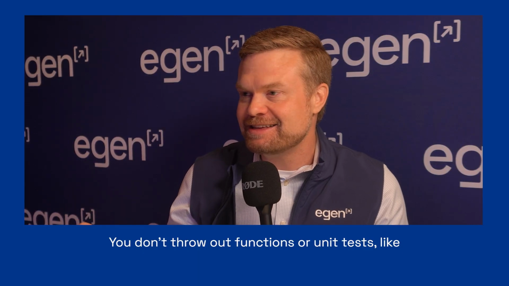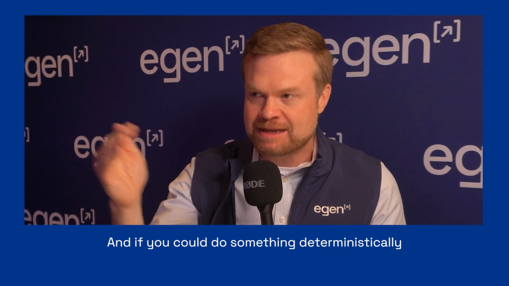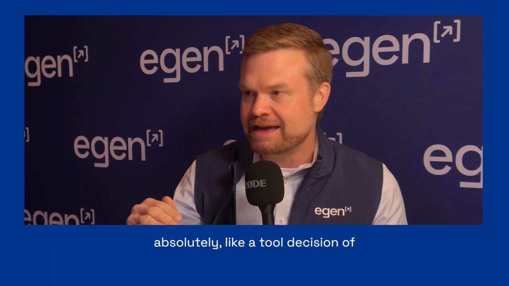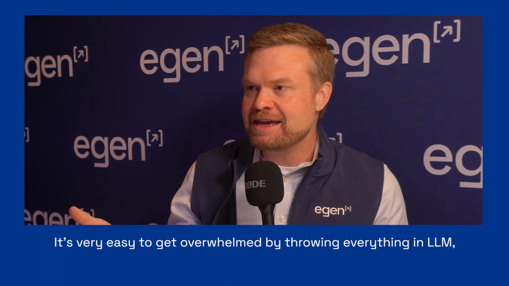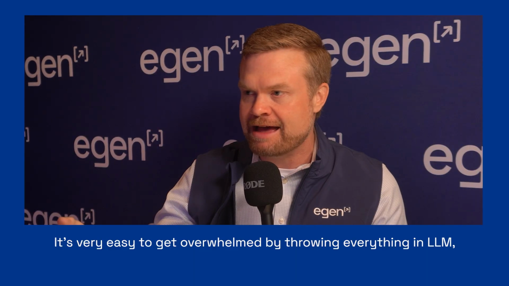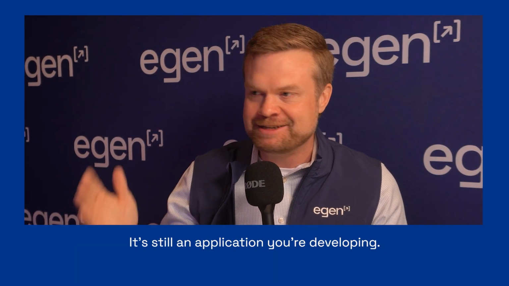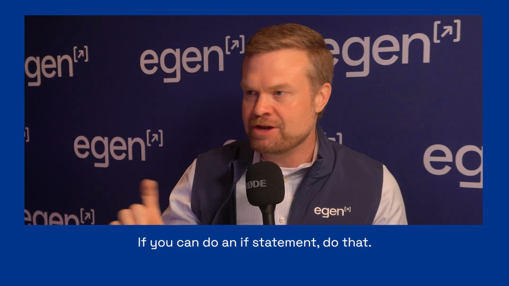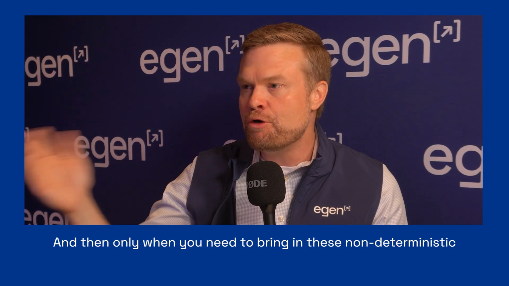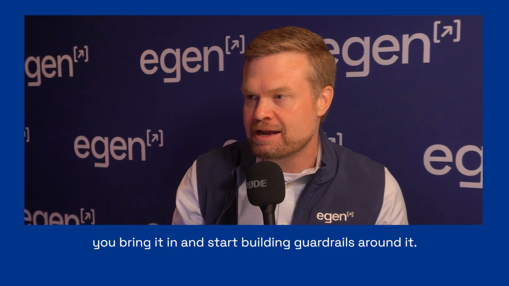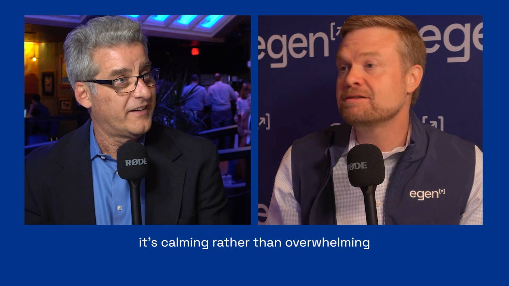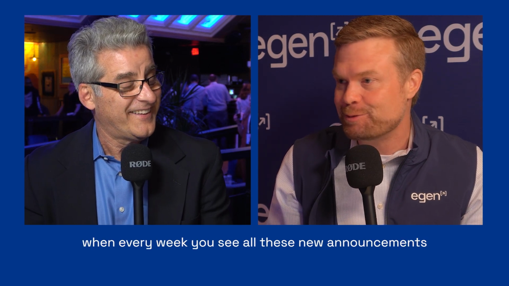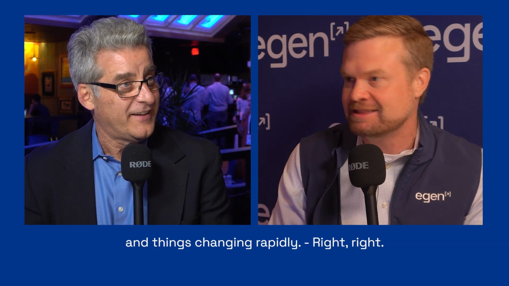Or unit tests, these are all the same techniques, and if you can do something deterministically, absolutely. Like a tool decision of should I look up an API or not, it's very easy to get overwhelmed by throwing everything into the LLM, but I want people to just calm down, it's still an application you're developing. If you can do an if statement, do that. And only when you need to, you bring it in and start building guardrails around it. I find it's calming rather than overwhelming when every week you see all these new announcements and things changing rapidly.